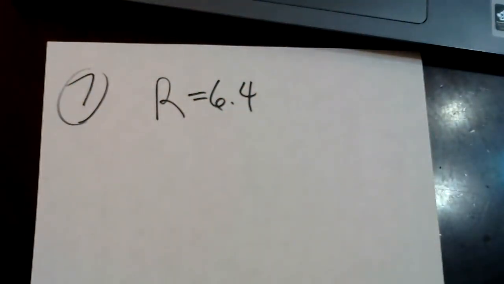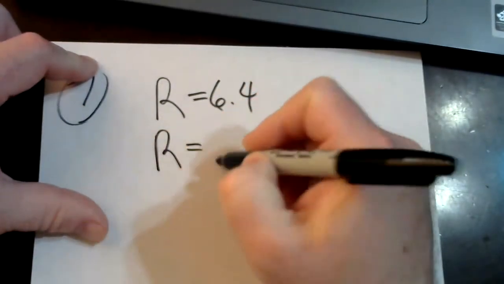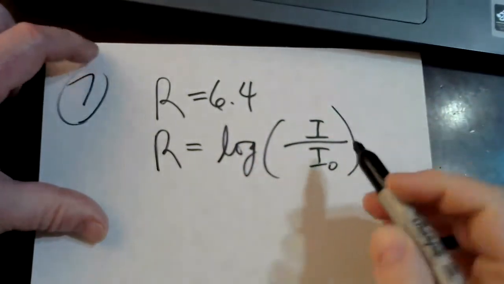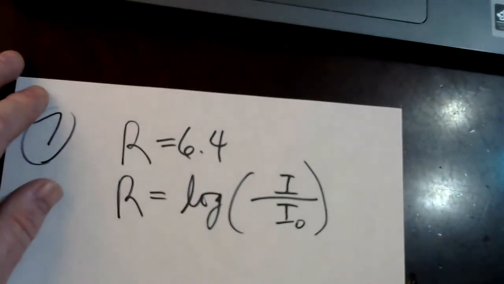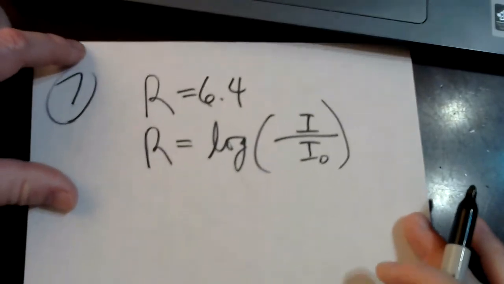Find the intensity of this earthquake as a multiple of the I0. So we're just going backwards. They're saying here's the Richter scale measurement, find the I, instead of being given the I. And they want us to write the answer as a multiple of I0, which is probably a good idea, just because we don't know what I0 is. But for most of these problems, you don't need it.